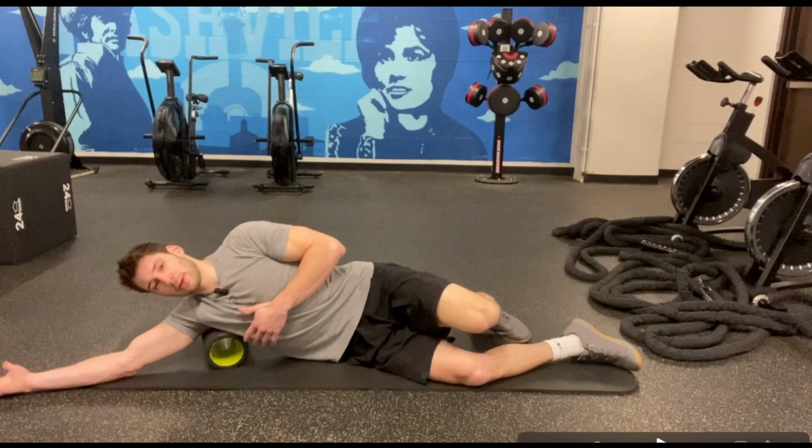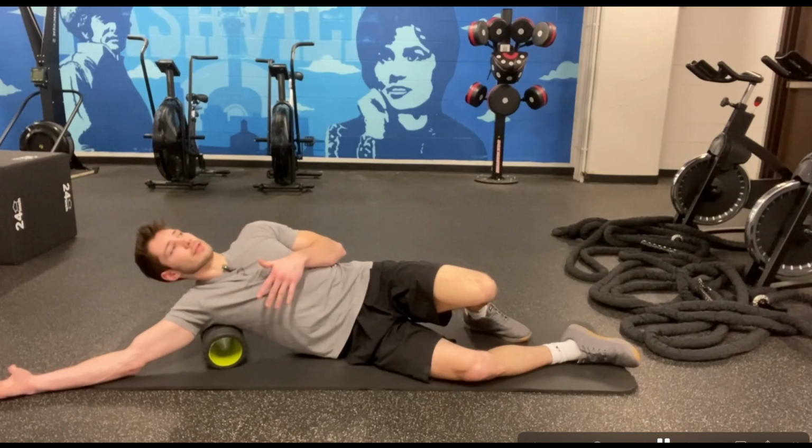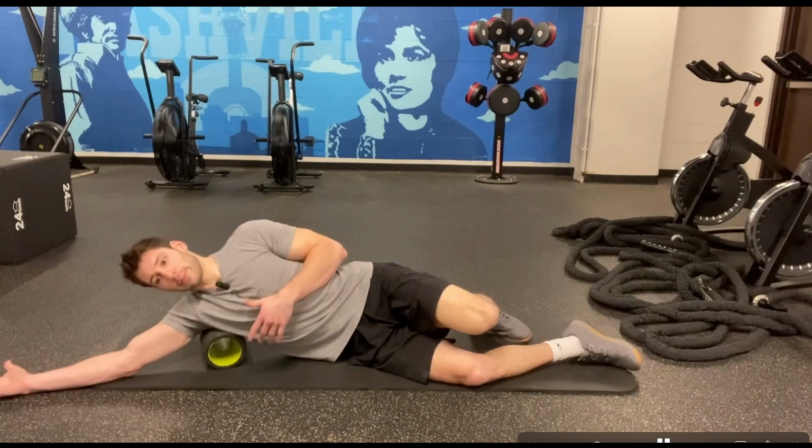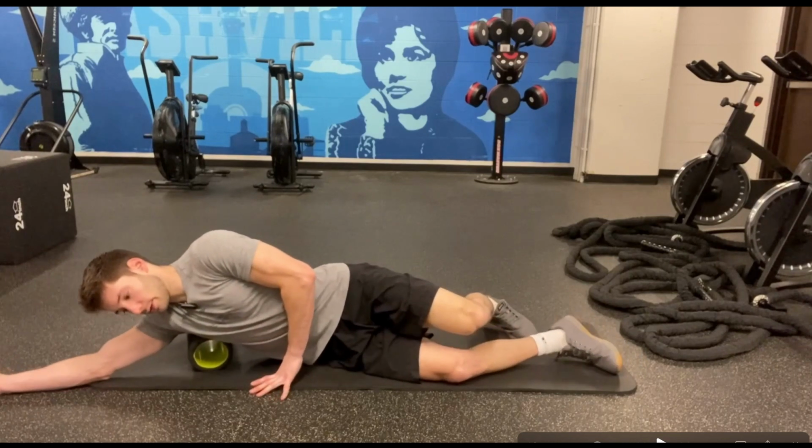Let everything relax. And then again, I want you to roll forward and backward over those tight spots as I'm kind of doing here, as opposed to up and down. So find those spots, roll forward, roll backward, and then roll the foam roller down or up to find that new spot, and then just hang out on those spots, breathe through them.